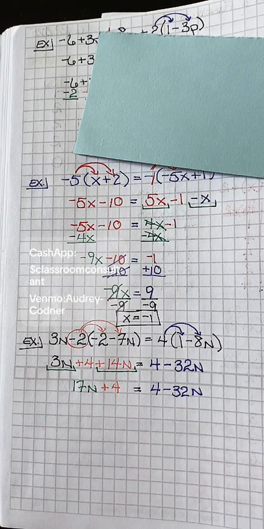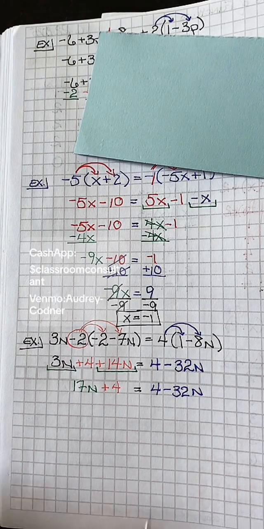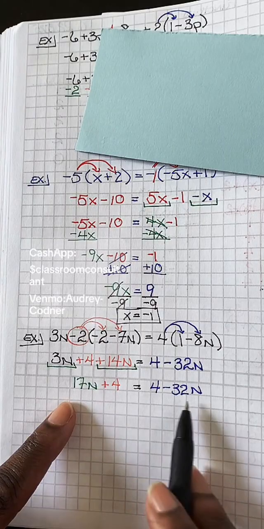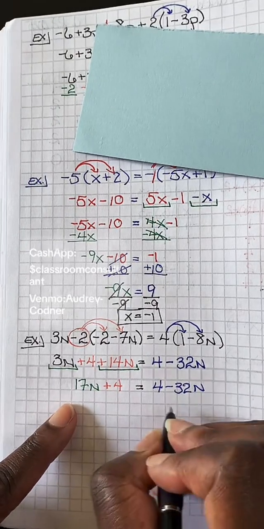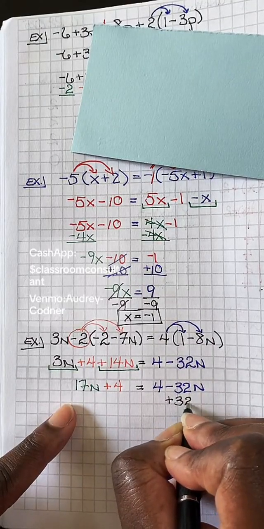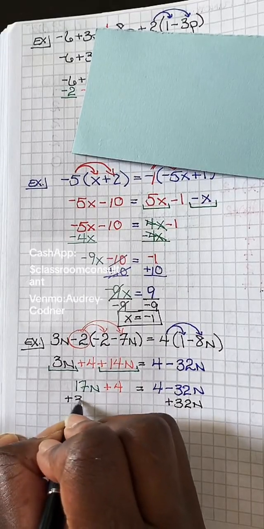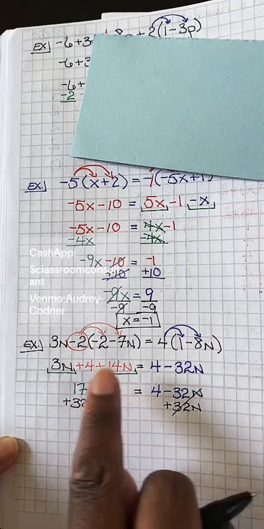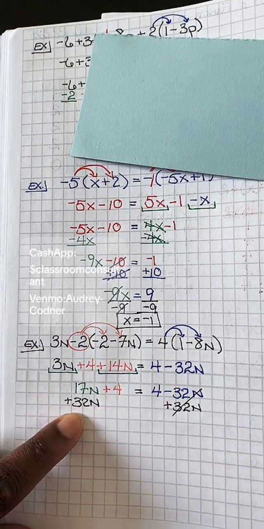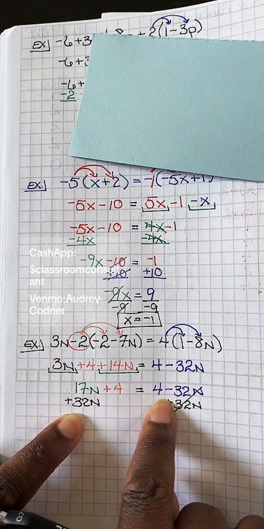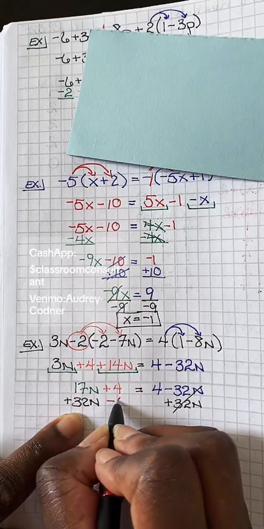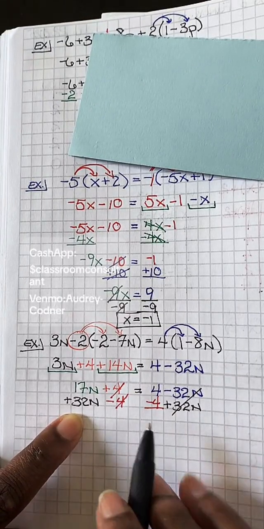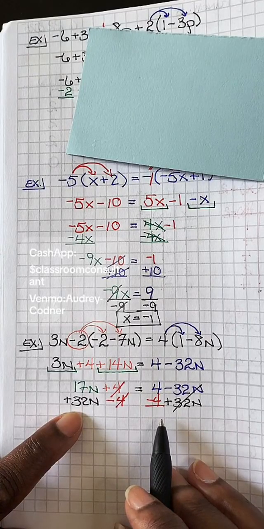All right. So I'm going to bring all my n's to the left-hand side because I know my n's will turn out to be positive. How do I know that? Because originally I have a minus 32n. So I have to do the inverse, which is adding 32n. So if I add this 32n on both sides, I'm going to get a positive answer. So if I'm adding to bring the n's over here, that means I need to take this 4 and bring it over here. So since it's a plus 4, I'm going to subtract 4. So that gives me a 0. But then over here, this gives me a 0.